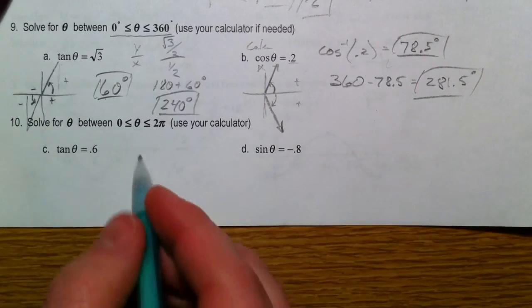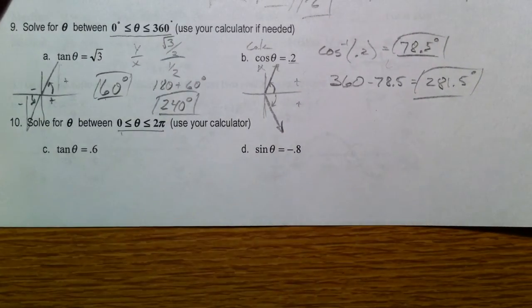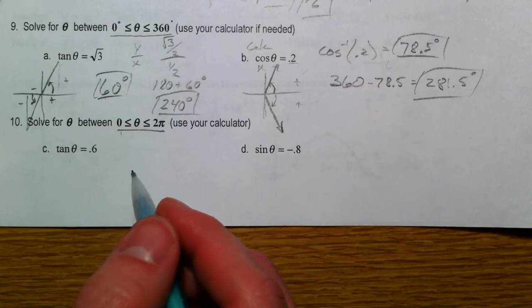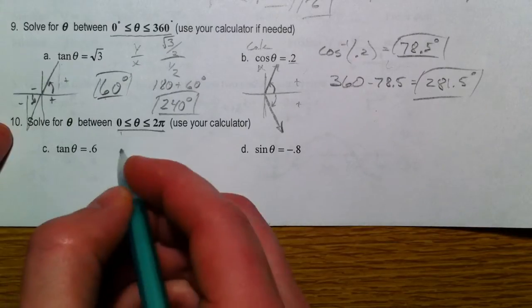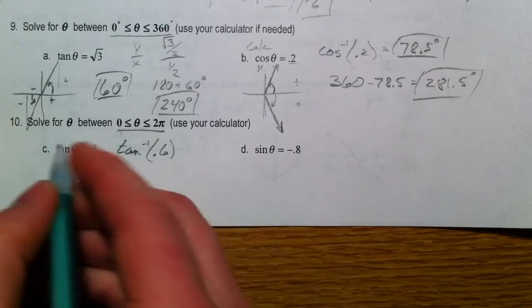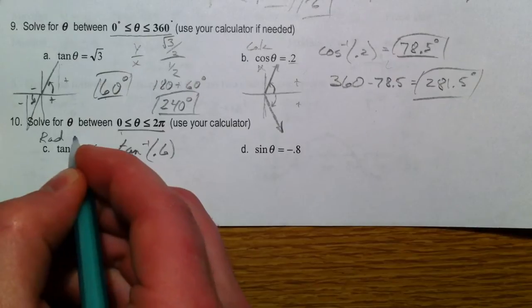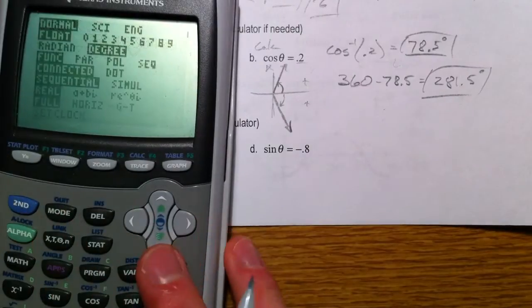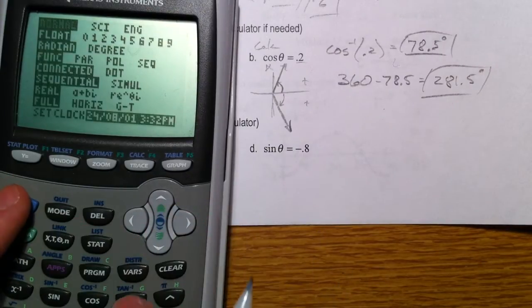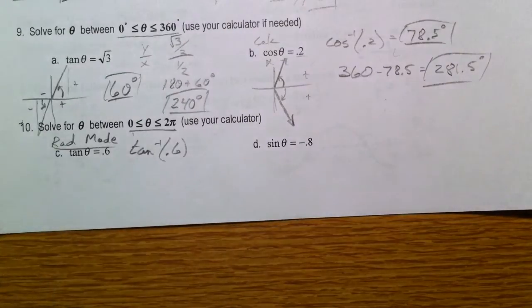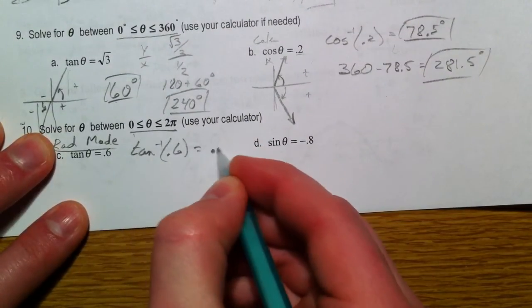Now we're going to do the same thing, but it's going to be 0 to 2 pi, and so we're going to be given our answers in radians. So inverse tangent of 0.6, in radian mode. Inverse tangent of 0.6 gives 0.54. That's our first answer.